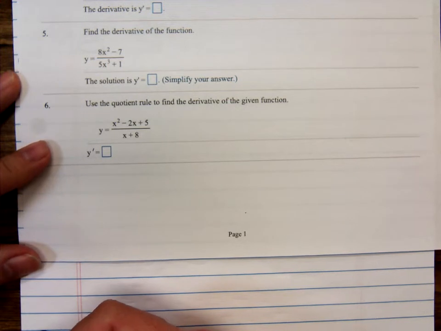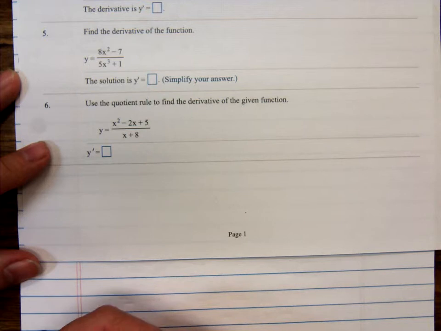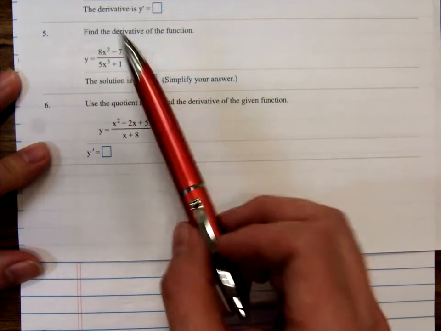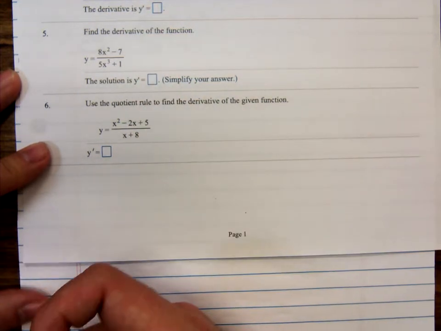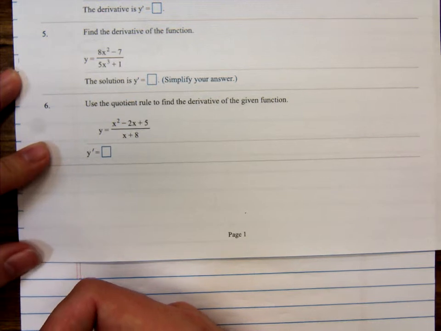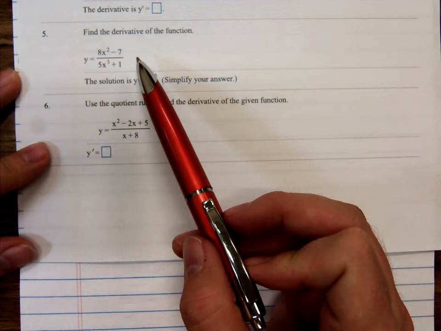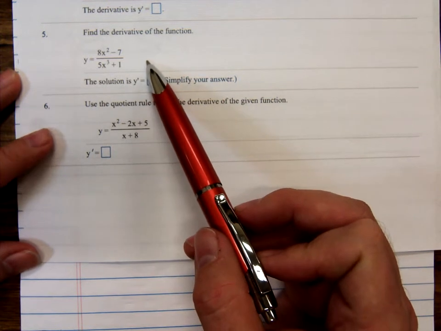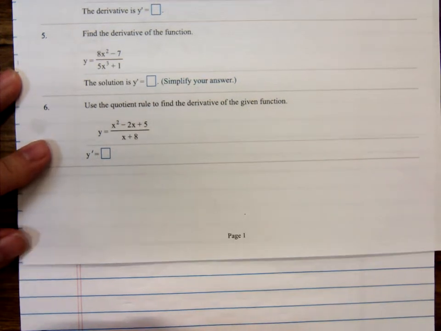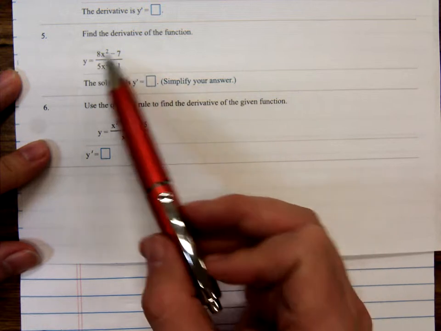I guess once we see the chain rule, you could rewrite that denominator using negative exponents. But that'd be even messier than the chain rule. So even without saying use the quotient rule, you have no other way of doing it other than the quotient rule. It's a function of x divided by a function of x.